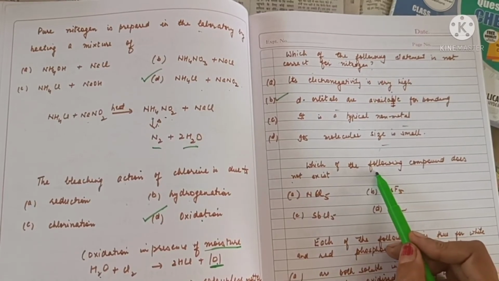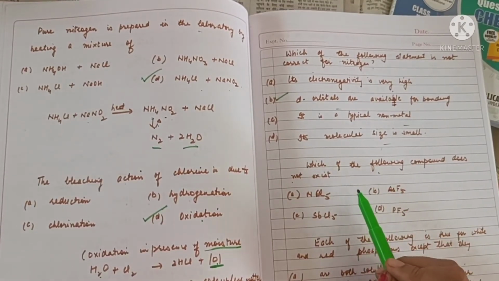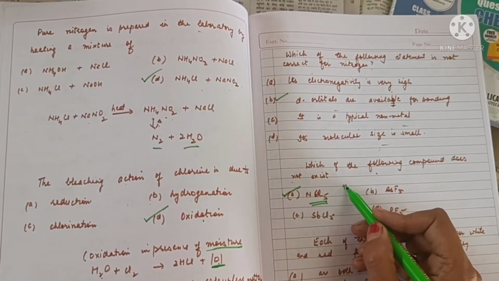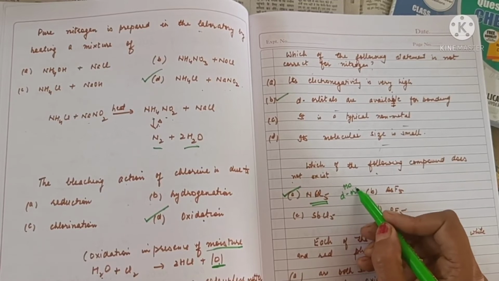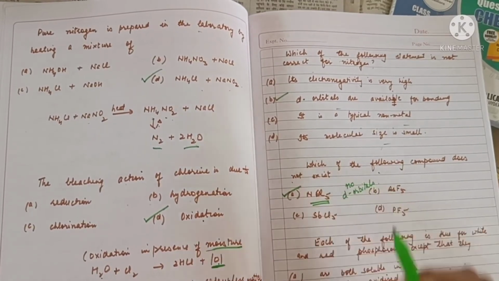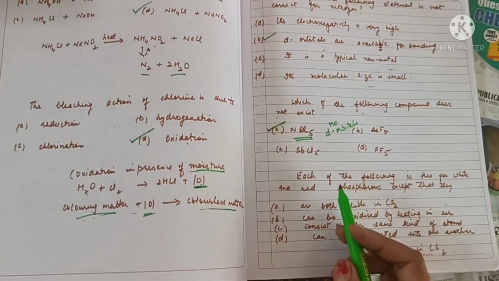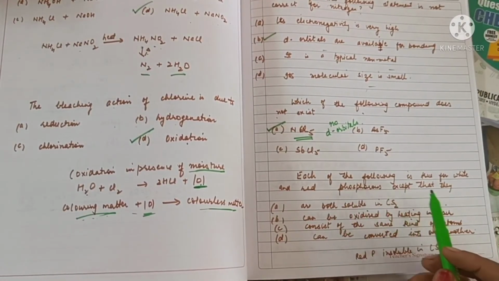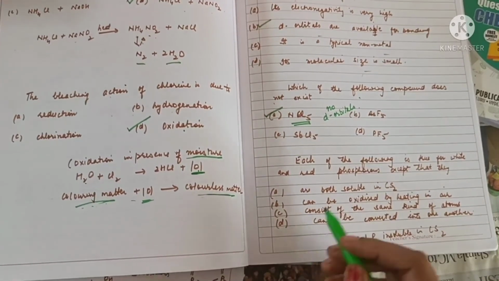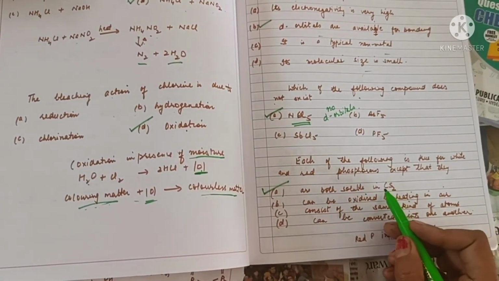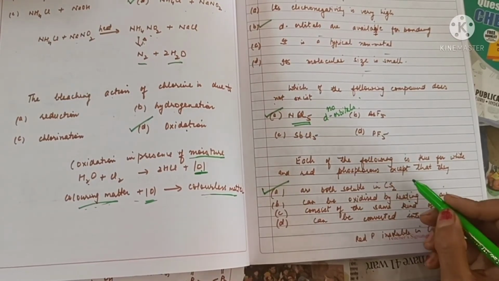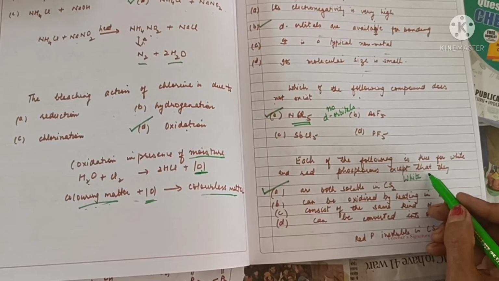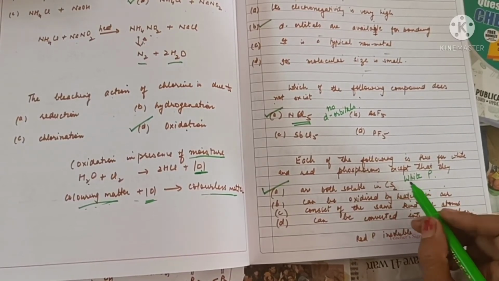Which of the following compounds does not exist? NCl5 does not exist because nitrogen does not contain d orbitals to expand its octet. Each of the following is true for white and red phosphorus except that they are both soluble in carbon disulfide. Option A is correct. White phosphorus is soluble in carbon disulfide, but red phosphorus is insoluble.